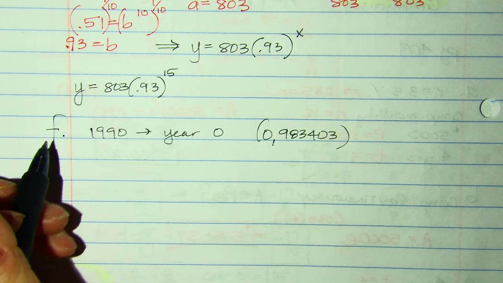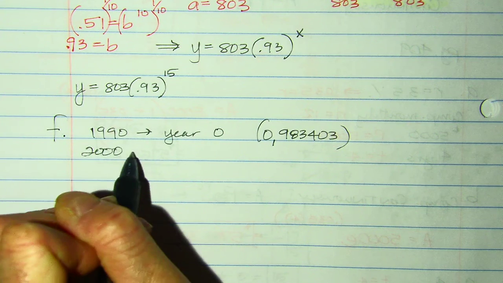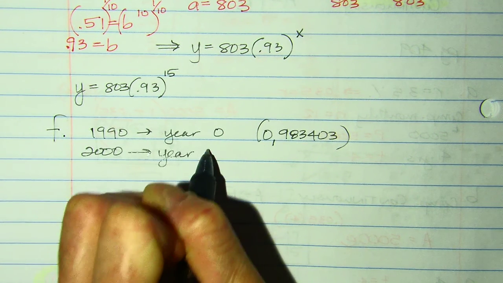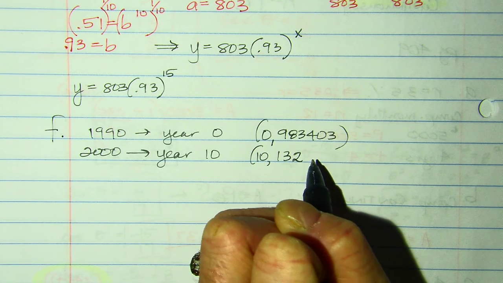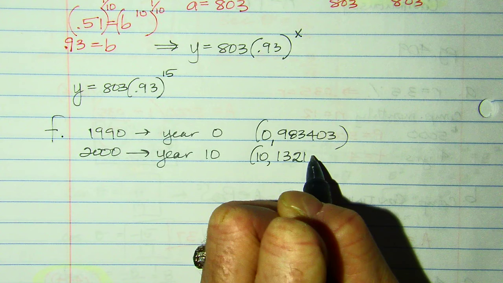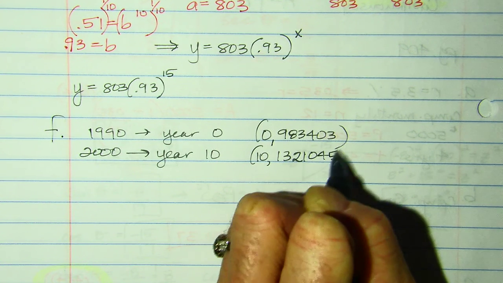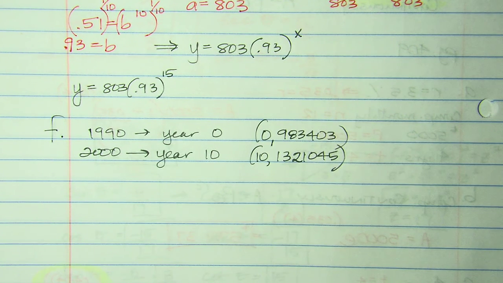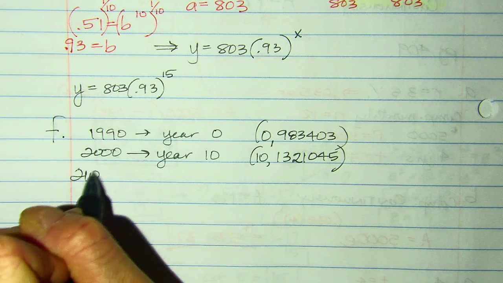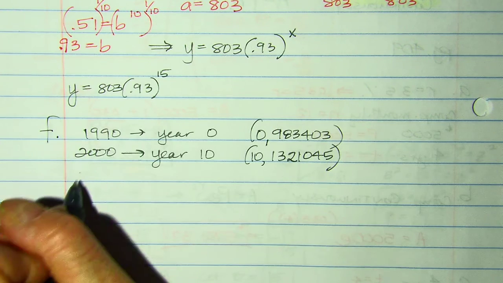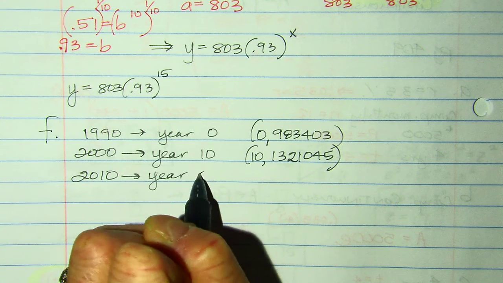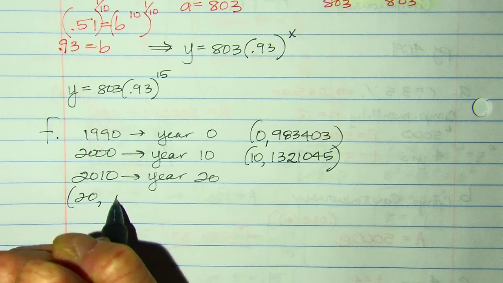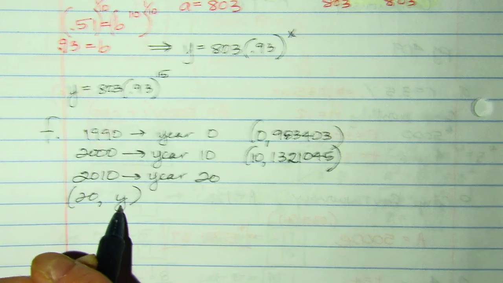Then it says in 2000, which is exactly 10 years later, I have 1,321,045. And it's asking us to predict the population in 2010, which since 1990, that's year 20. So it's asking for what's the population in 20 years.